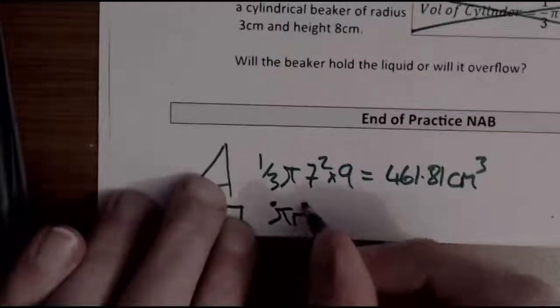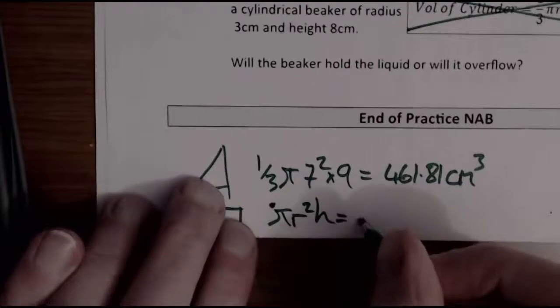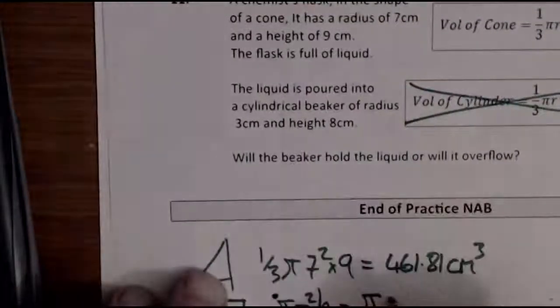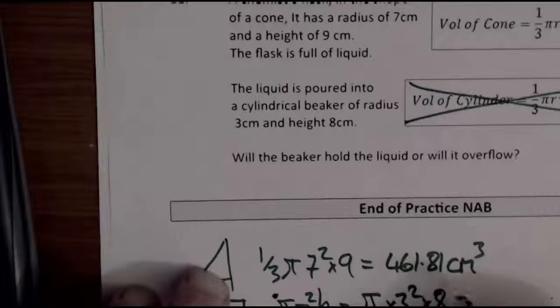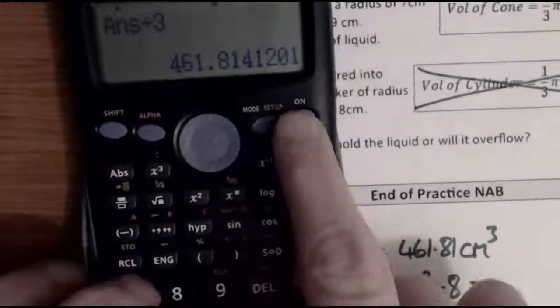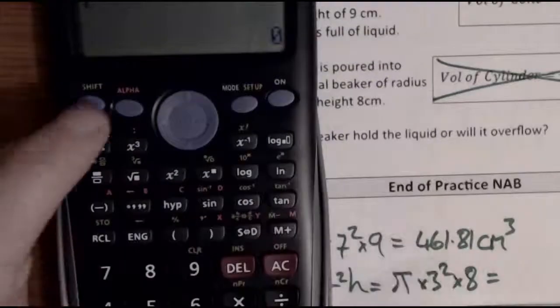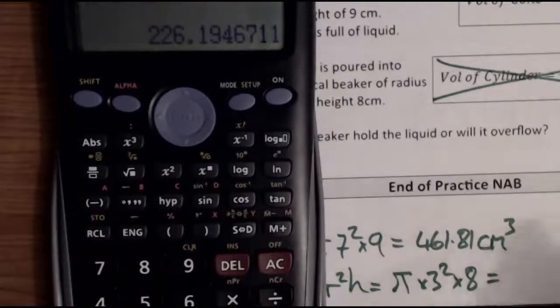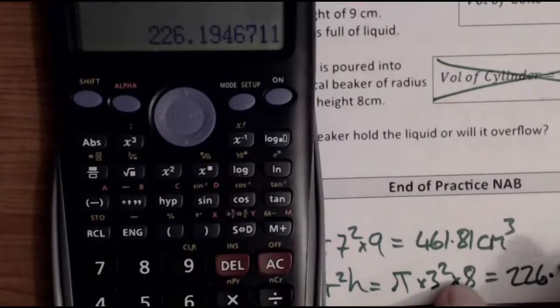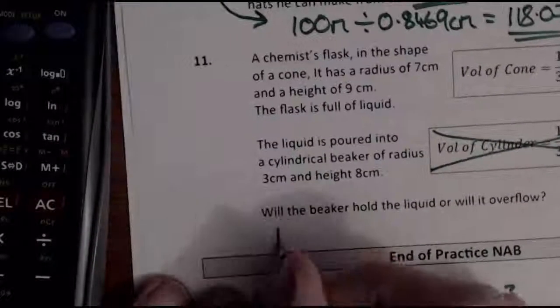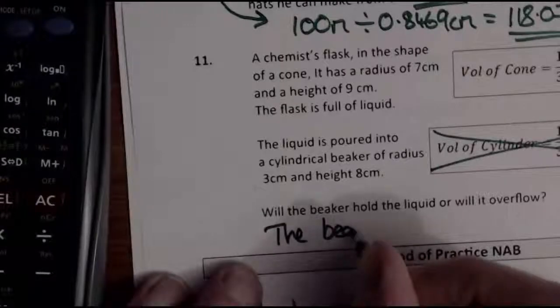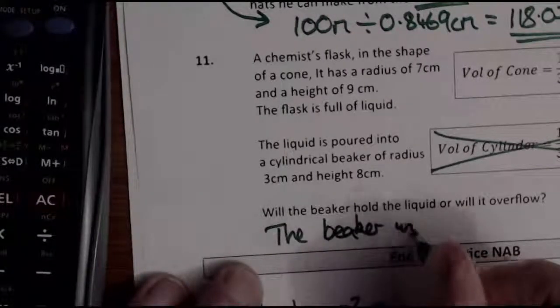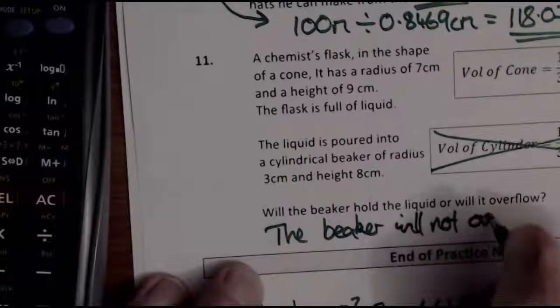Says the radius here is 3, so that's pi times 3 squared times h, which is 8, which equals 226.19 centimetres cubed. The beaker will not overflow.